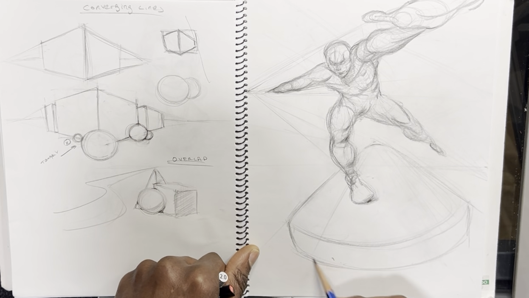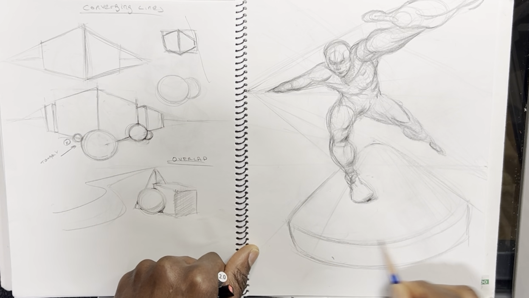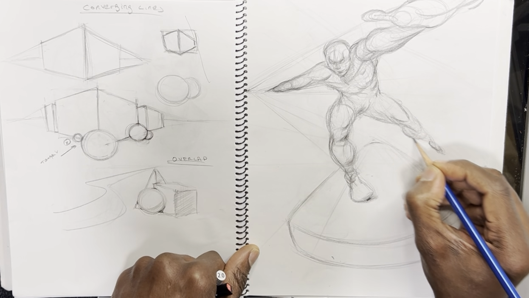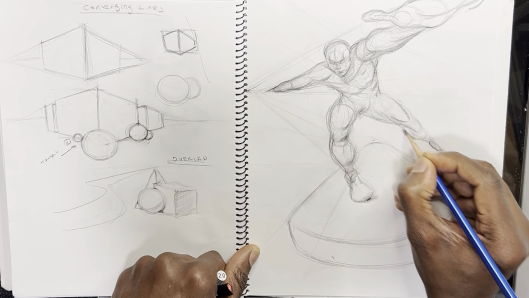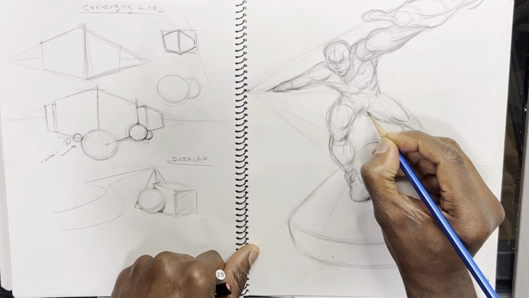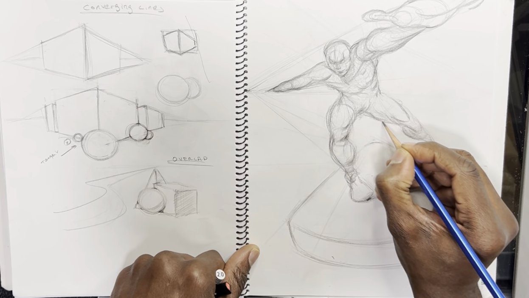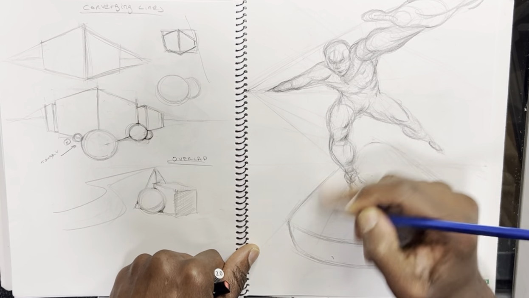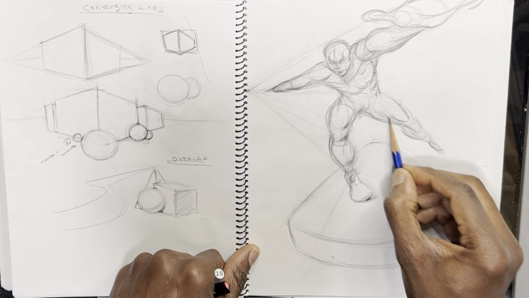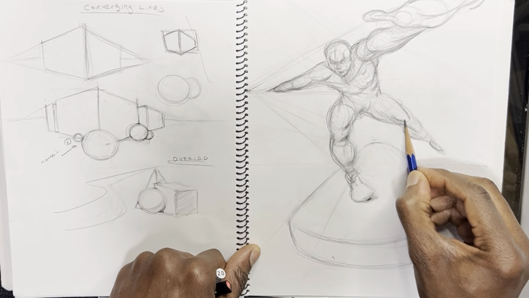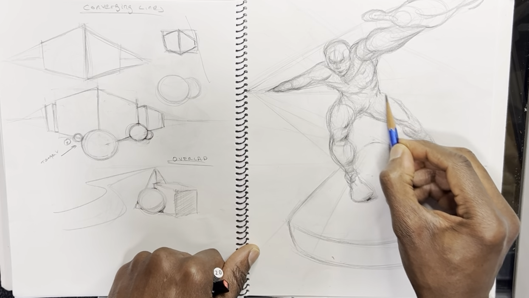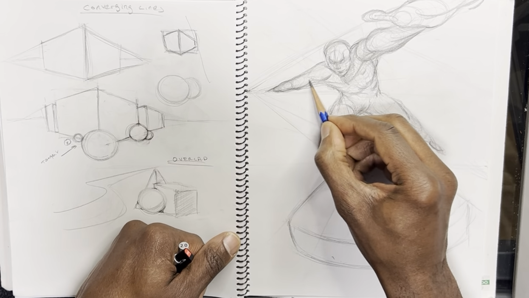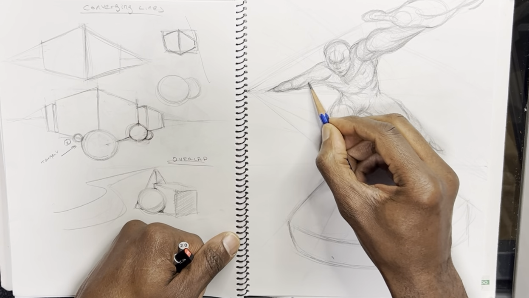All right. I hope this is kind of helpful for you guys. Again, look at Jack Kirby. Study Jack Kirby. Don't get put off by his anatomy and all that kind of stuff. That's not really a big deal.